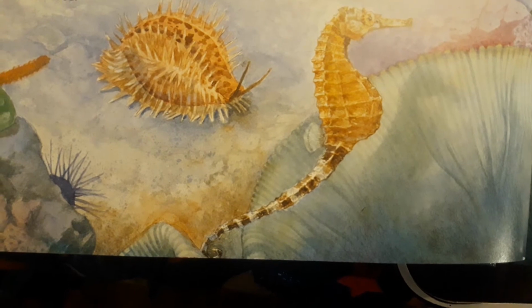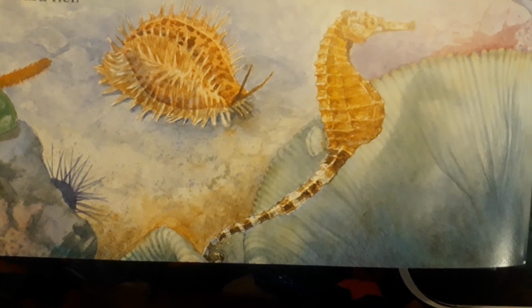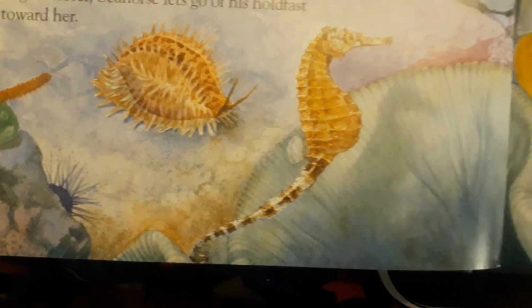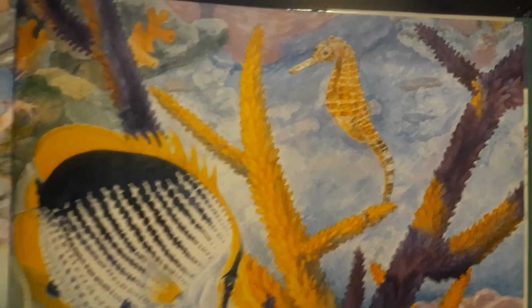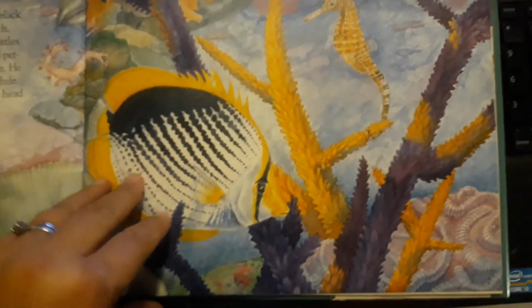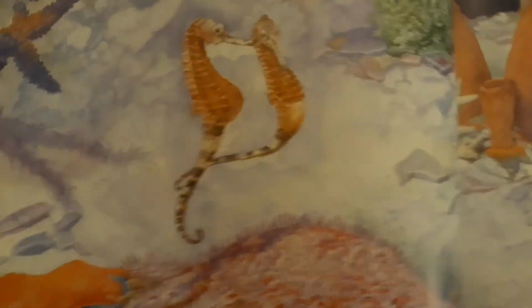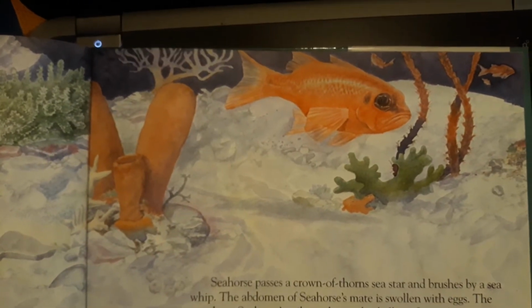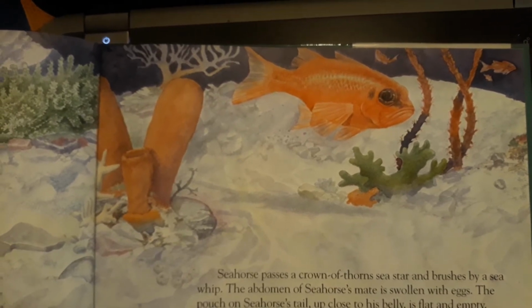Just then, Seahorse's mate swims out from behind a lettuce coral. As she gets closer, Seahorse lets go of his holdfast and swims towards her. See him up there? There they are. Seahorse passes a crown of thorns sea star and brushes by a sea whip.